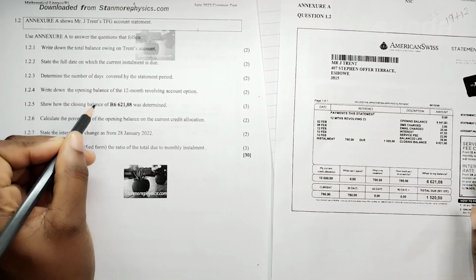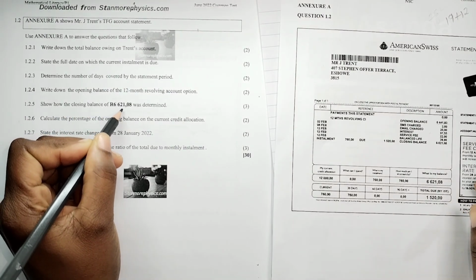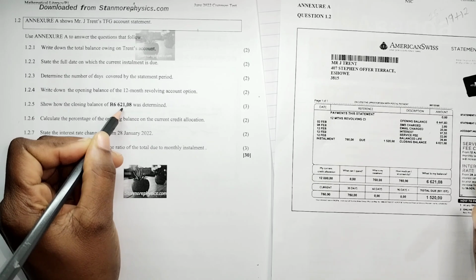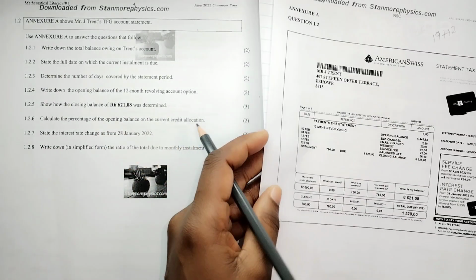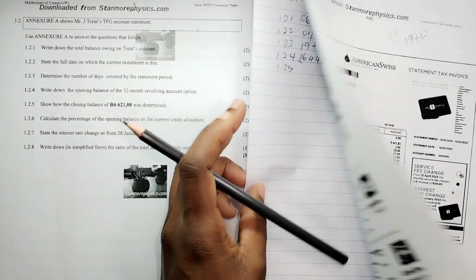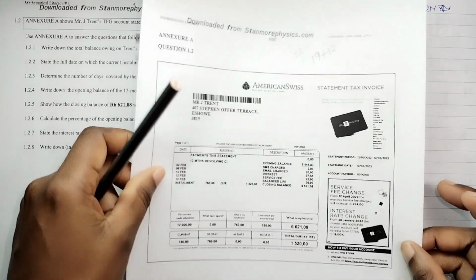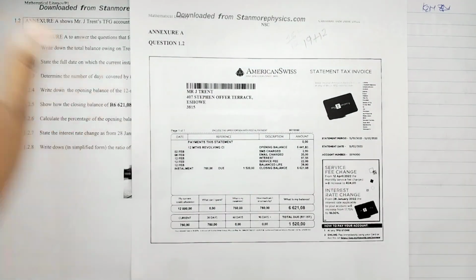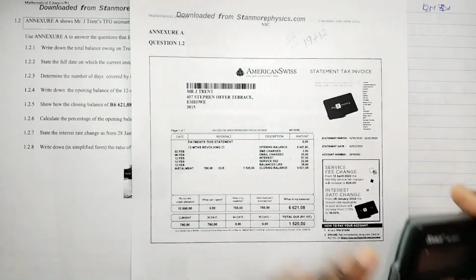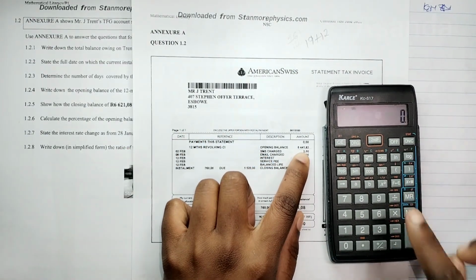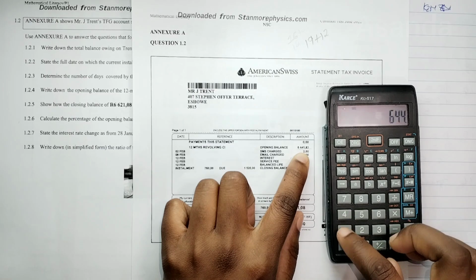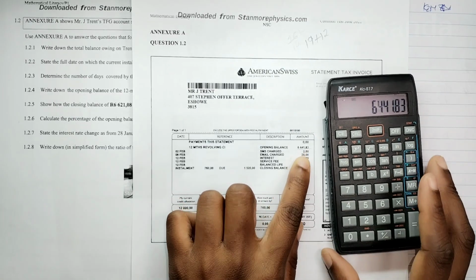And then 1.2.5, we're going to go straight to 1.2.5. Show how the opening balance of 6,621 rands and 8 cents was determined. No problem. Okay, let's try and figure it out. That would be 3 marks, ne? That's the 3 marks question. Let's assume I don't know how they got it. So I'm going to say the balance was 6,441.83. This is how much this person was owing.